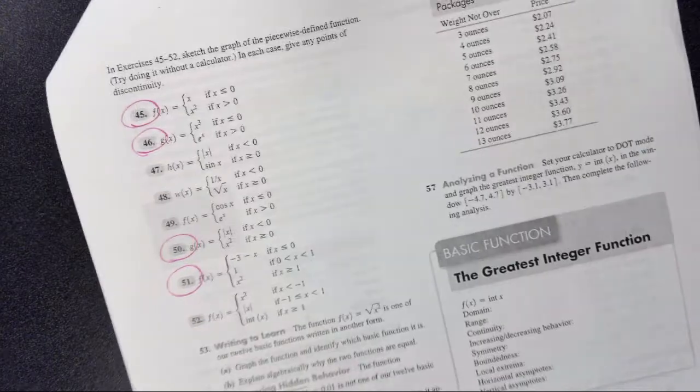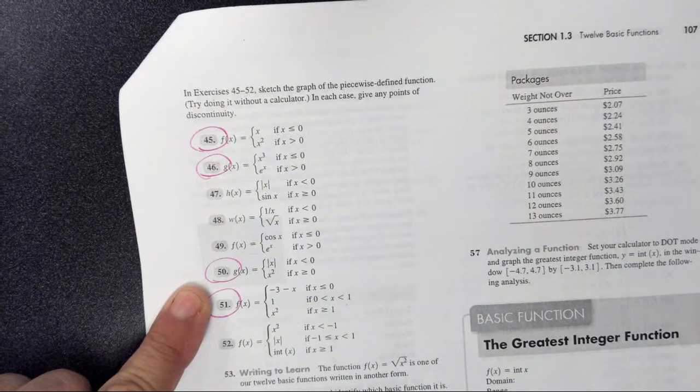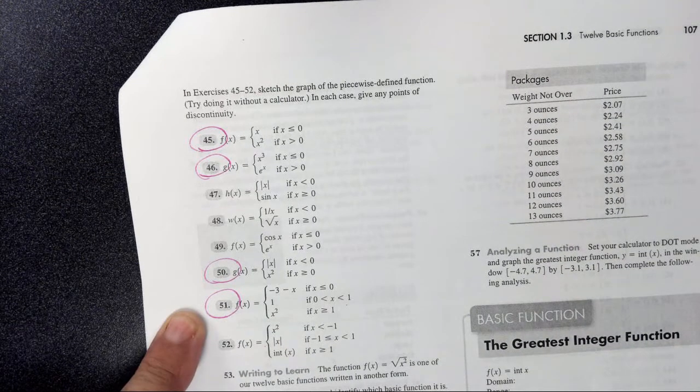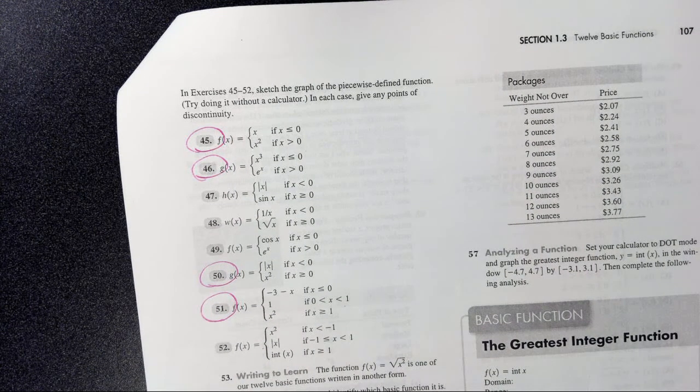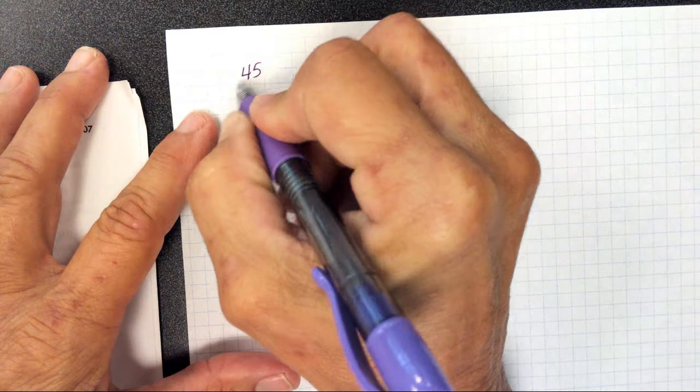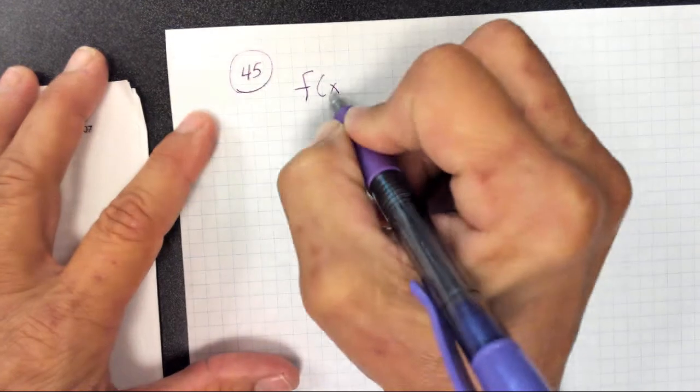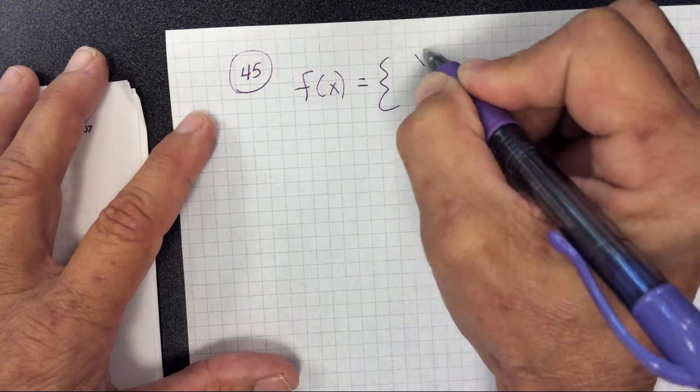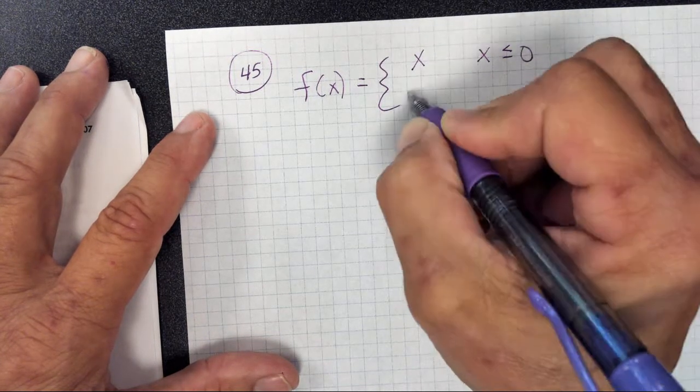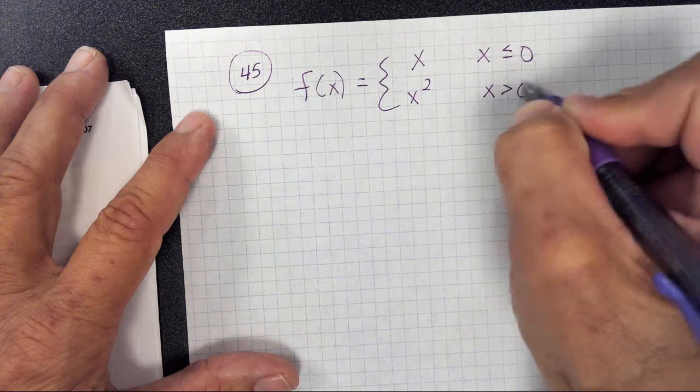All right? Watch. Turn. And we're going to look at these 4 problems, and we're going to do them on the graph paper that you should have on your desk. So we're going to look at 45, 46, 50, and 51. Okay. So, on 45, you are being told to graph f of x equals x when x is less than or equal to 0 and x squared when x is bigger than 0.